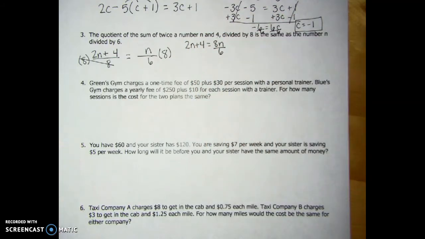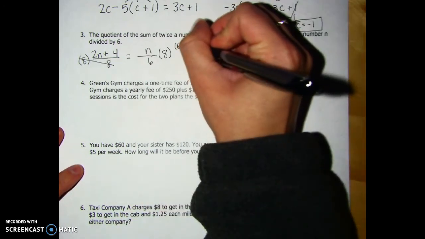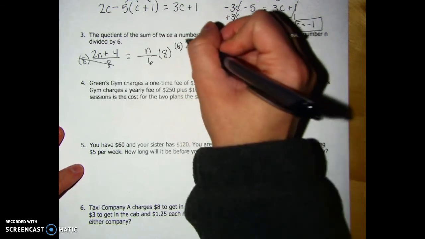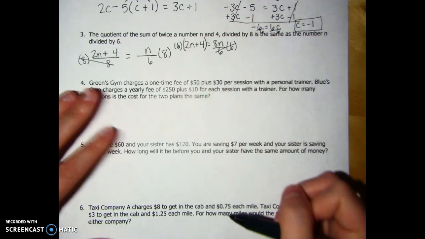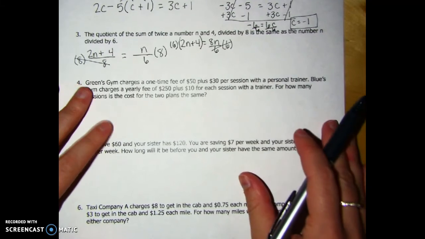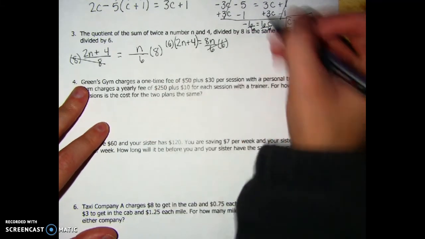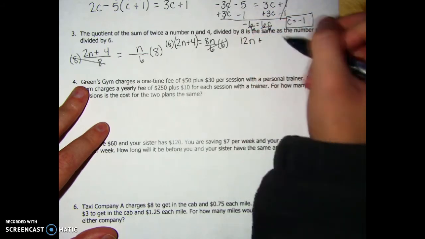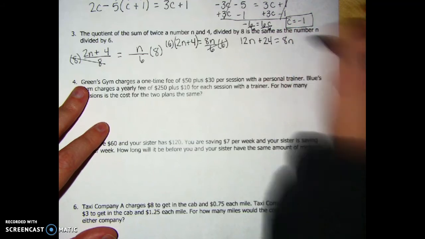Okay, now I need to get rid of that dividing by 6, so I'm going to multiply both sides by 6. And over on this left-hand side, when I multiply this side by 6, you need to put this inside parentheses. You're going to multiply both terms by 6. It's the distributive property, so you've seen this. So 6 times 2n is 12n, plus 6 times 4 is 24, and that equals 8n.